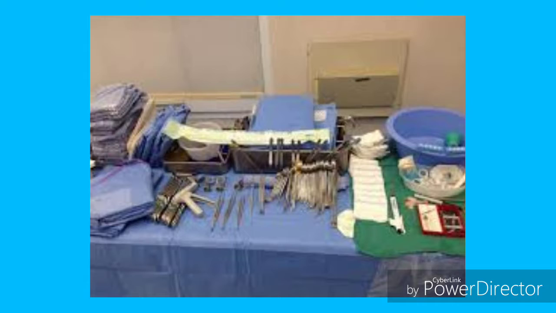If the procedure is going to be laparoscopic, trocars, cameras, scopes, insufflation tubing would be needed. Just in the case that a transfusion may need to be done, a blood warmer should be ready.